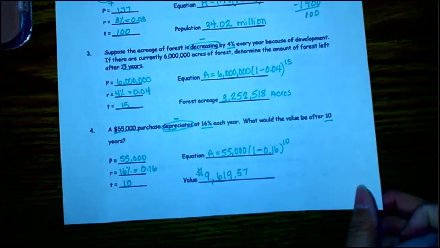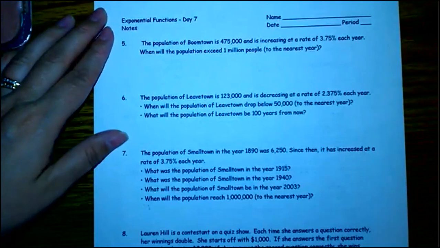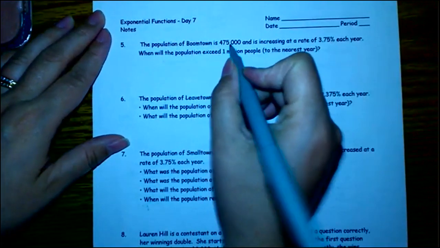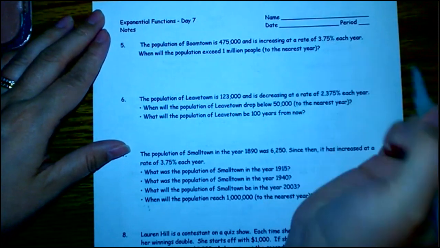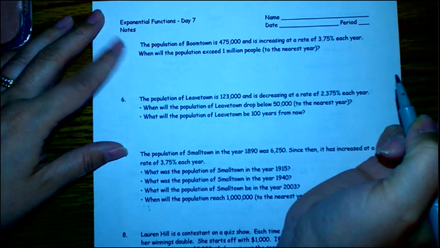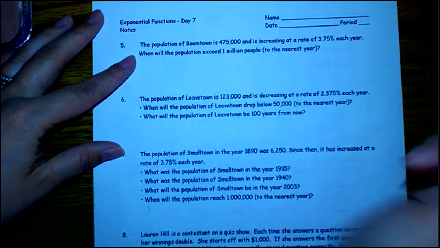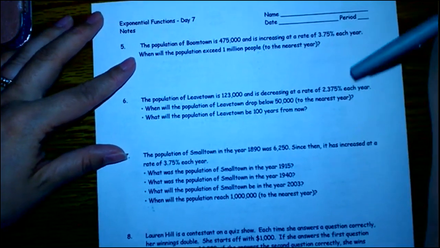Okay, so now we're going to flip this over to the back. So here the population of Boomtown is 475,000. It's increasing at a rate of 3.75% each year. So when will the population exceed 1 million people to the nearest year? So this one, guys, we're just going to write our formula.